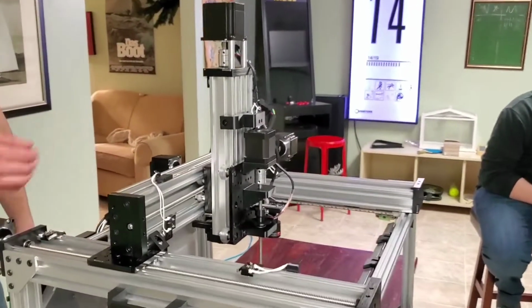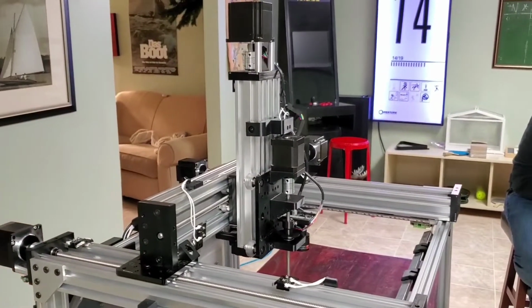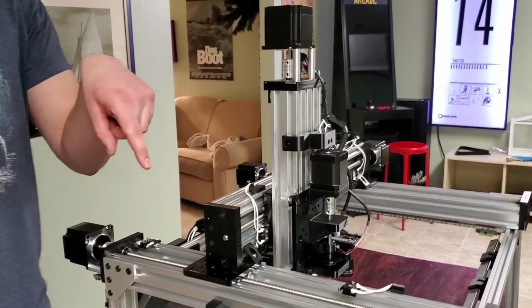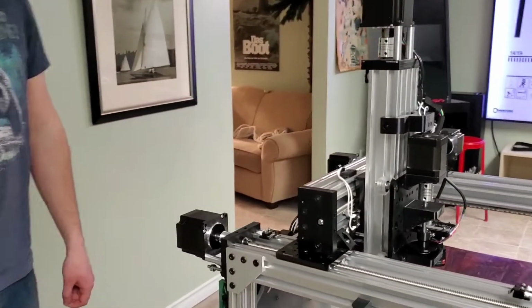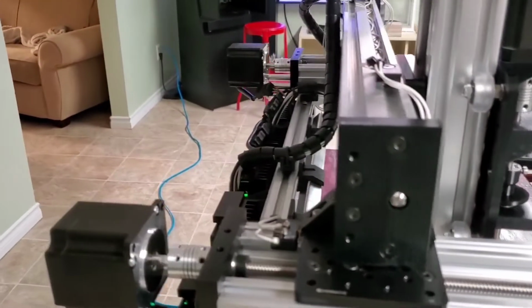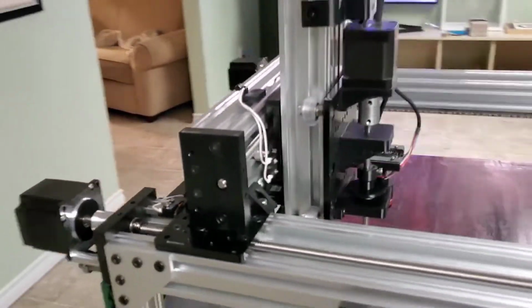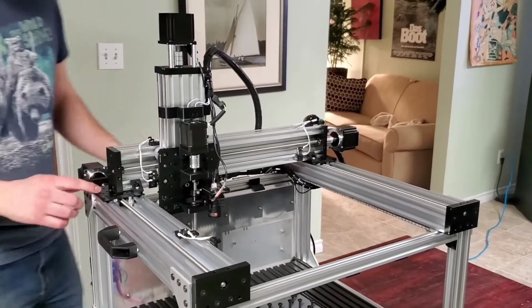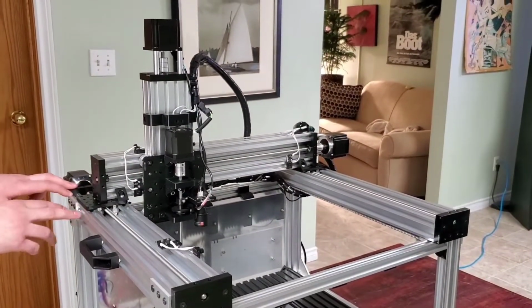It's going to start with homing the Z, and then it's going to home the X, so it hits the limit switch, bounces off, and then slowly contacts it again. Finally, we're going to home the Y. And now we can just demonstrate moving the Y axis. If you want to move it like 100 or something.